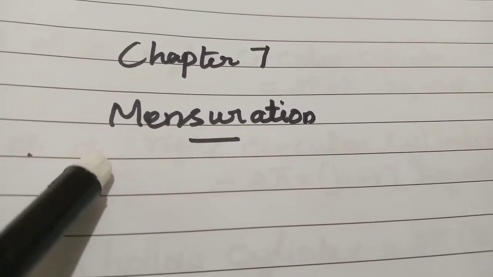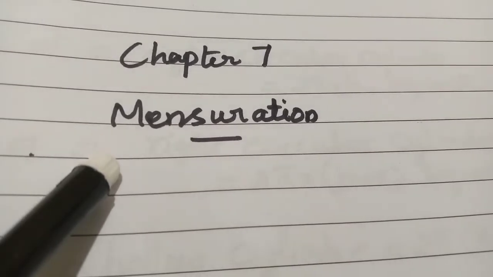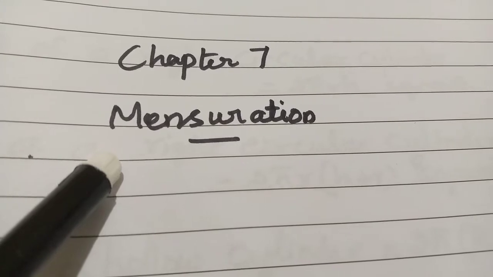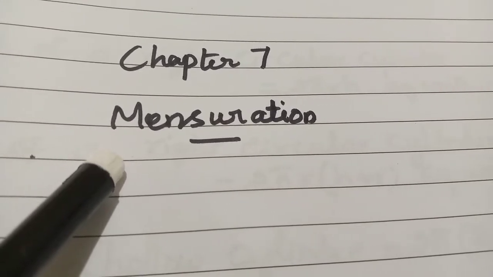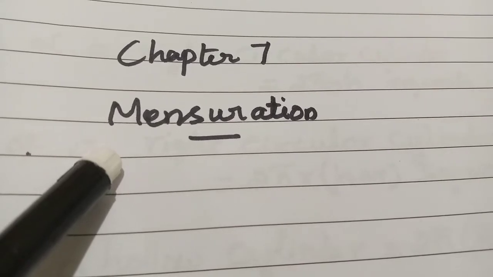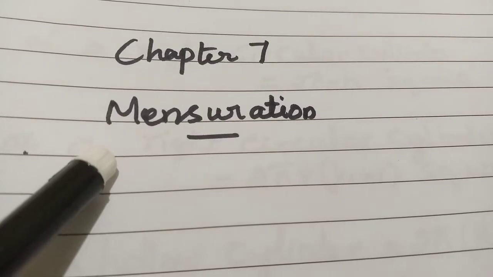It is for this reason that mathematicians thought of applying geometry to real-life situations to attain useful results. This was the reason for the origin of mensuration. Thus, mensuration can be thought of as applied geometry.